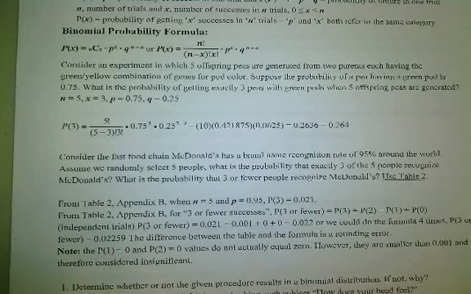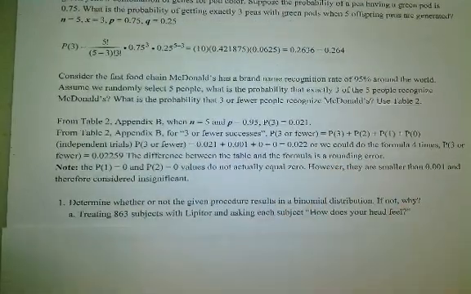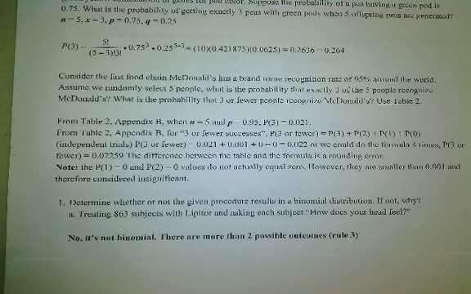Alright, so let's look at some situations in which we want to determine whether or not using a binomial distribution, whether it's a table or the formula, is the right thing to do. So in other words, is it binomial? So, treating 863 subjects with Lipitor and asking each subject, how does your head feel? Would that fit a binomial situation? No, this one would not.